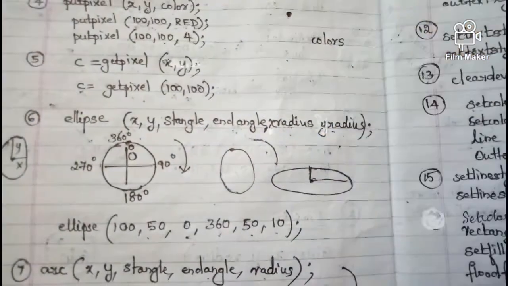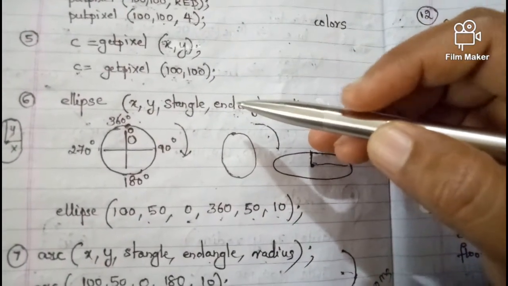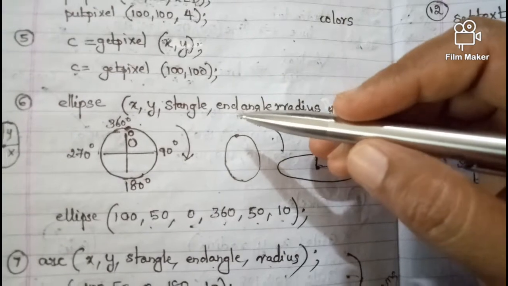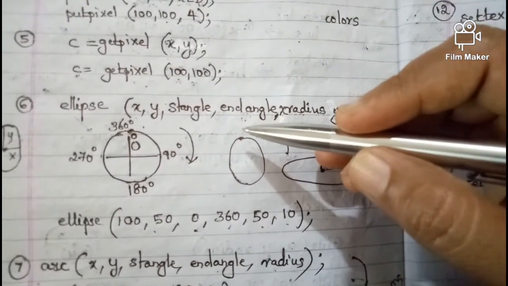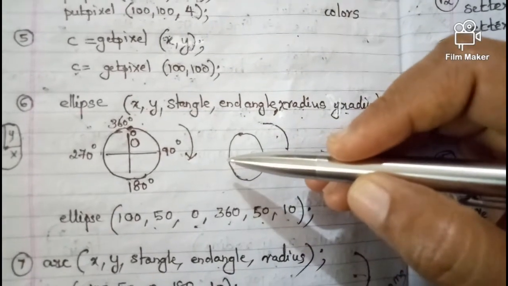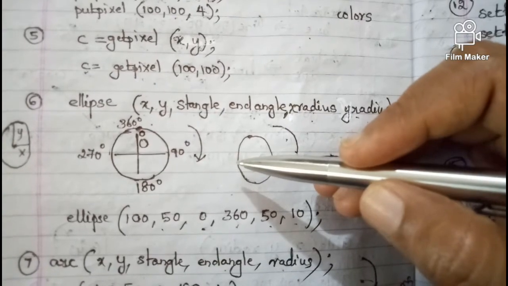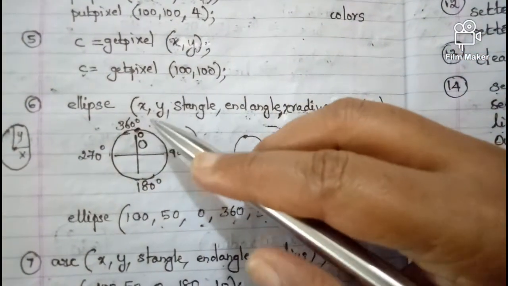So in this session we are going to learn about a few more functions which will help you to become familiarized with some important primitives like ellipse, arc, and some other functions which can be used to make your graphics program look much better. So let's begin.